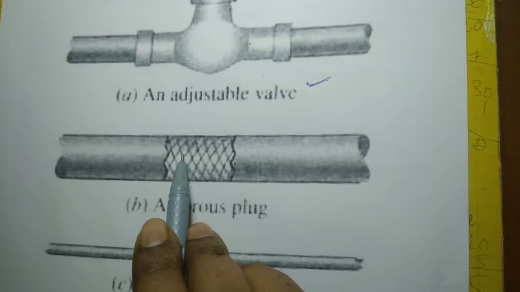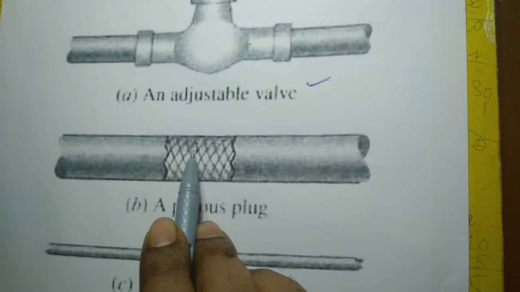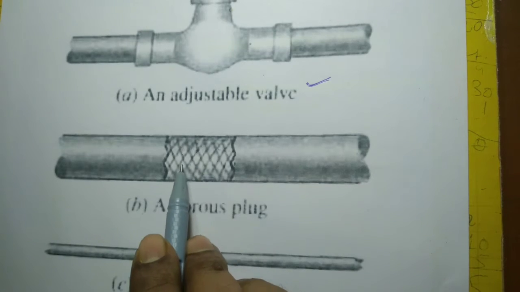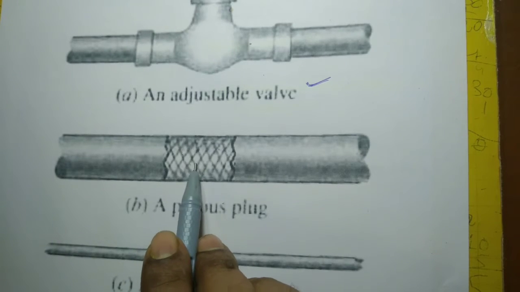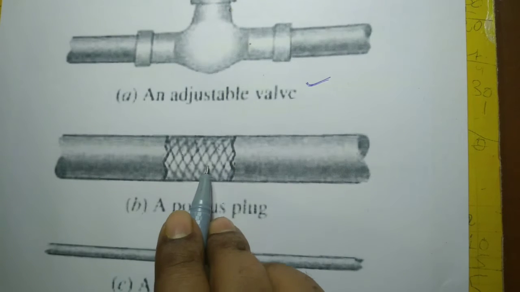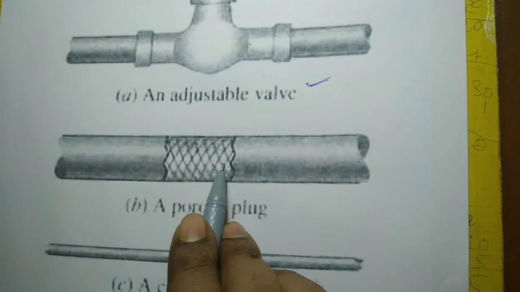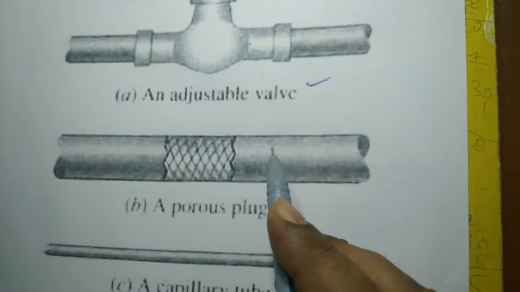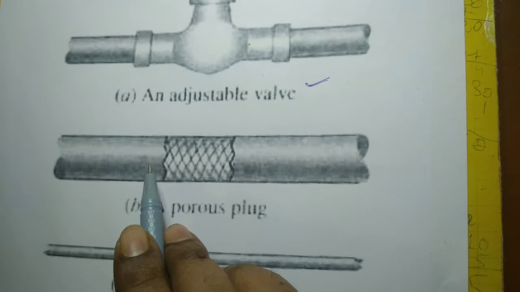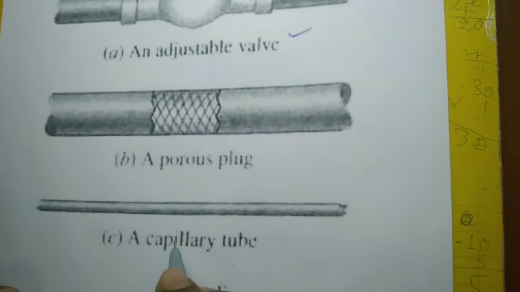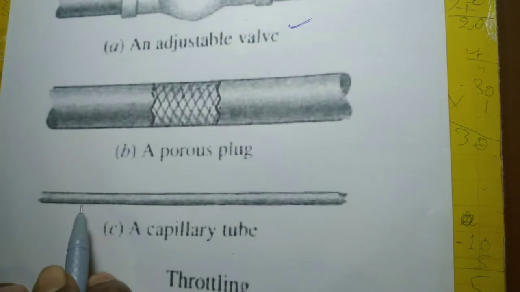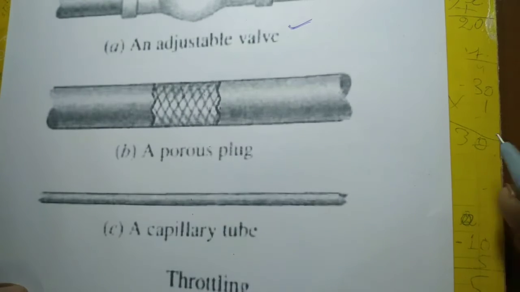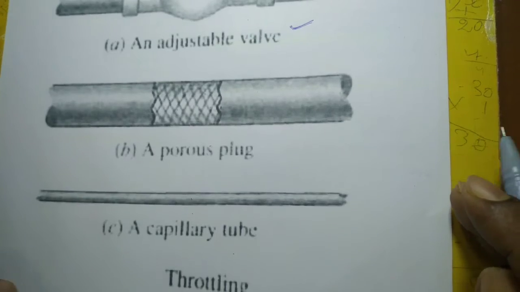And there are some pores, small holes, small pores are there, and this is sponge like material. So this is also, there will be some restricted flow in this sponge like material. So this is an example of throttling device also. And another example is capillary tube, that is a small dia tube. These three are examples of throttling devices.